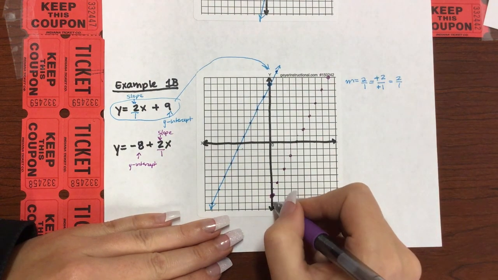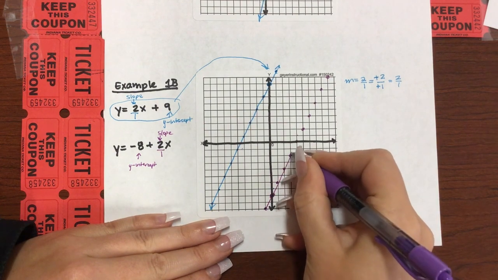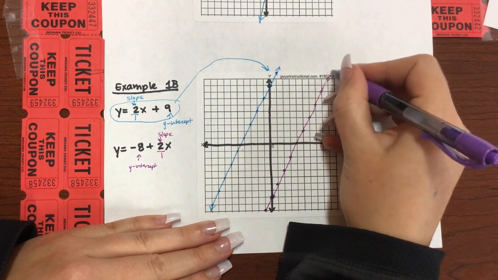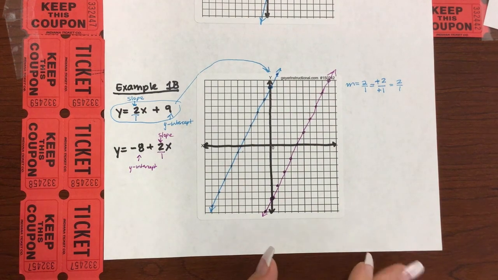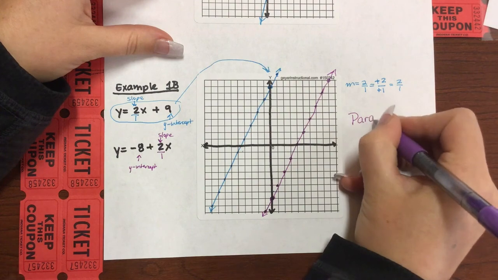And then I could do the opposite. I could go down 2 over 1 this way. And I have this equation. And see what that looks like. Now, what does that look like? These are actually parallel lines.